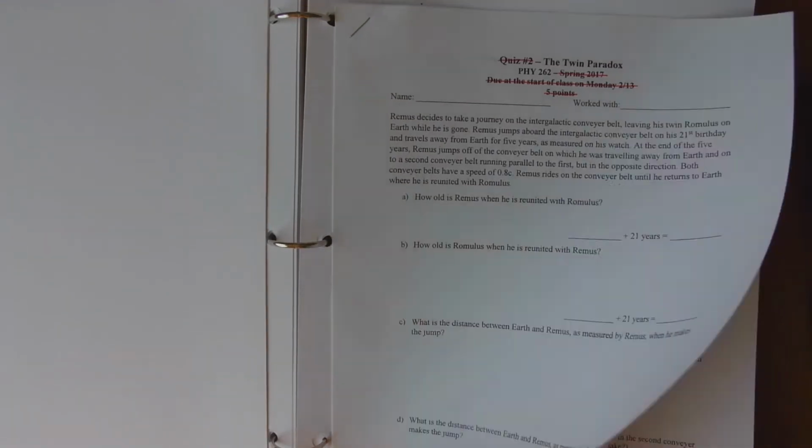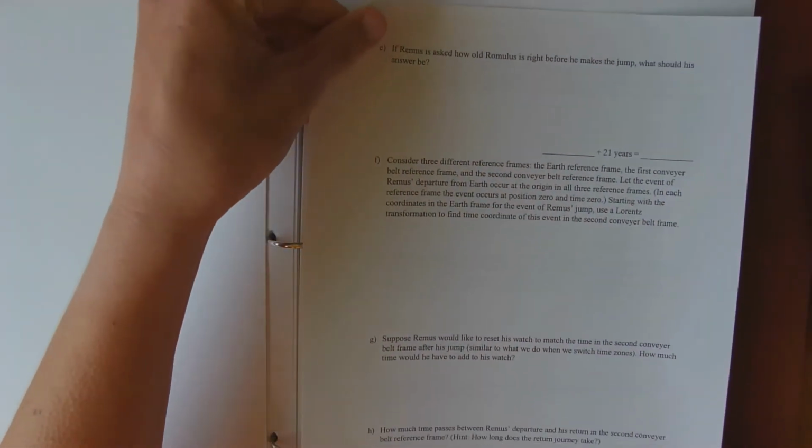So I'm going to skip ahead to part F, in which we are told to consider 3 different reference frames: the Earth reference frame, the first conveyor belt reference frame, and the second conveyor belt reference frame. Let the event of Remus's departure from Earth occur at the origin in all 3 reference frames. In each reference frame, the event occurs at position 0 and time 0. Starting with the coordinates in the Earth frame for the event of Remus's jump, use a Lorentz transformation to find the time coordinate of this event in the second conveyor belt frame.